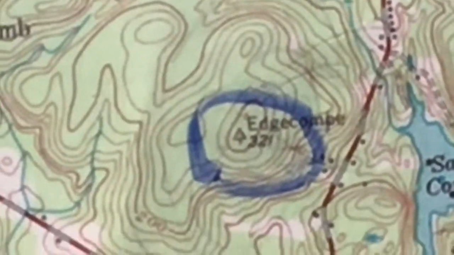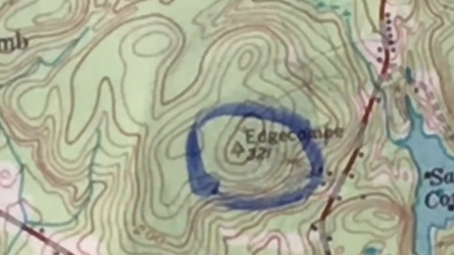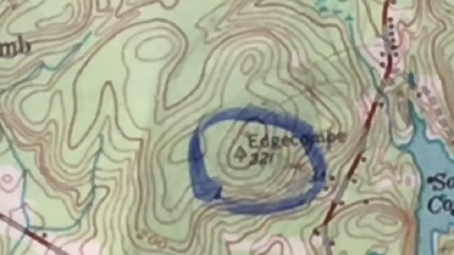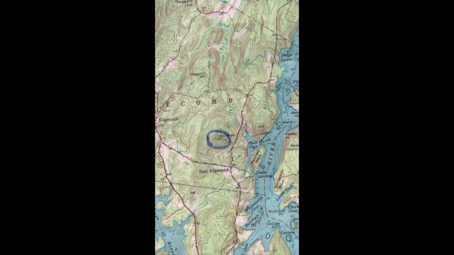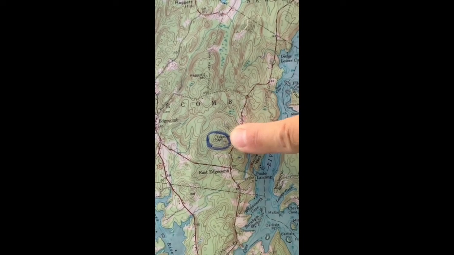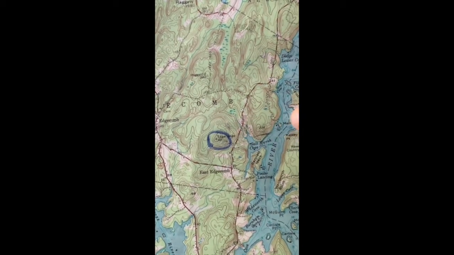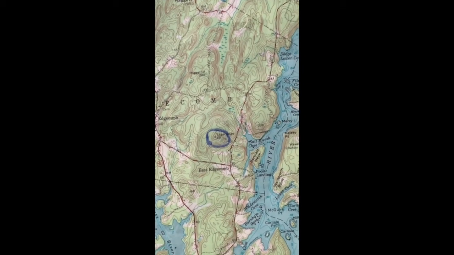Usually on really big summits or some of the highest locations on the map, it'll give you the exact elevation. I'm not sure where the highest elevation is off the top of my head looking at this map, but let's assume it's this elevation, 320 feet. To find the relief, you're going to find the lowest elevation.